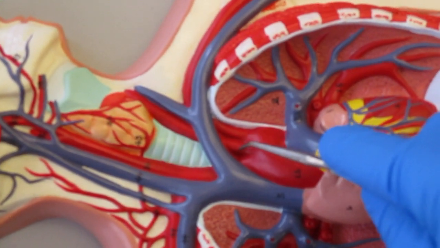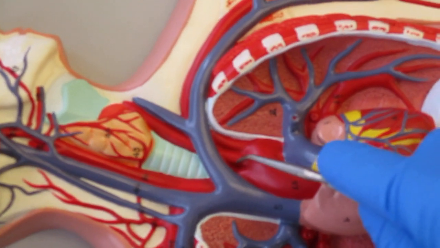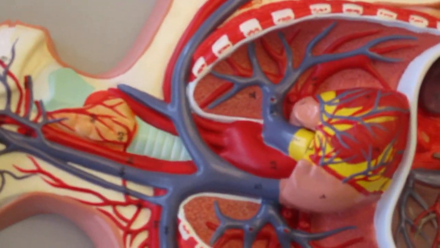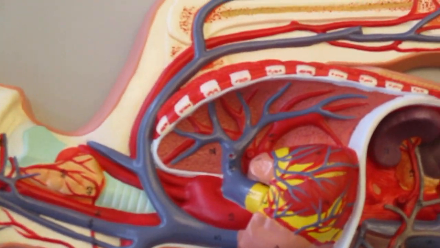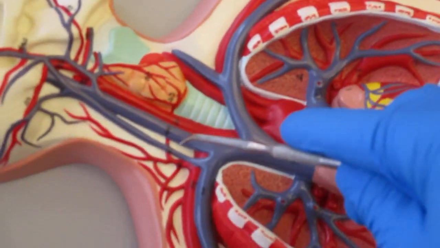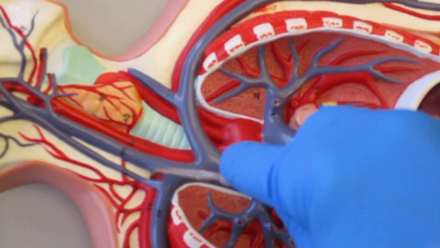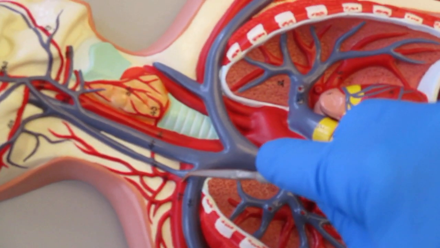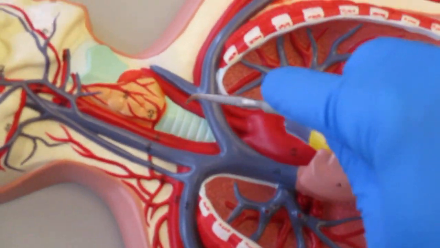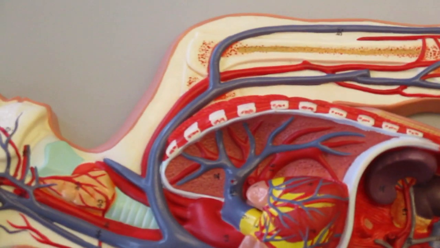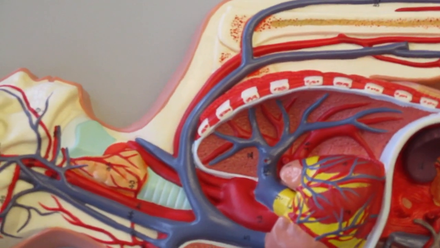This is your left common carotid. This one is your left subclavian. Okay, what else? I've already shown you the subclavian artery on the right side. This is your subclavian again on the left side.